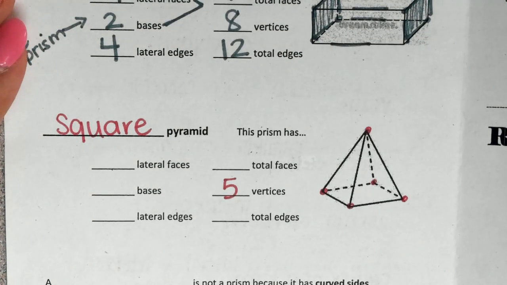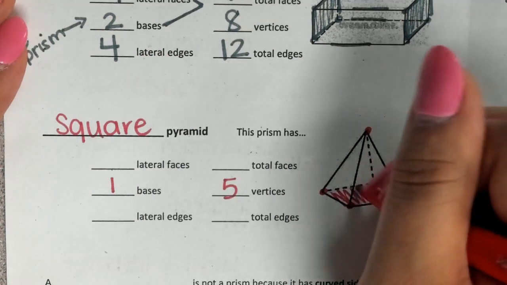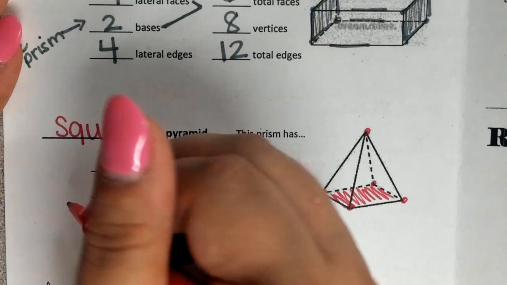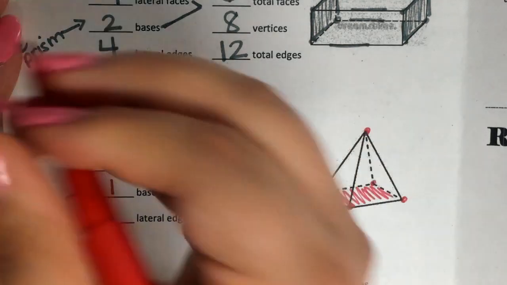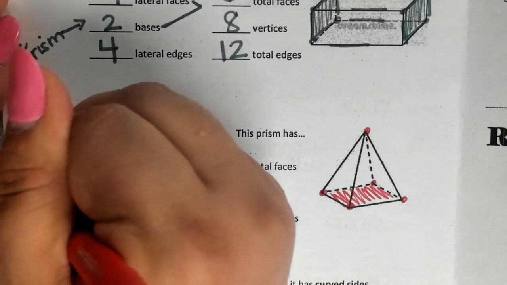How many bases does this one have? Only 1. Why does it only have 1 base this time? Because it's a pyramid. It only has 1 because pyramids only have 1 base. So it's because it's a pyramid that it only has 1 base.